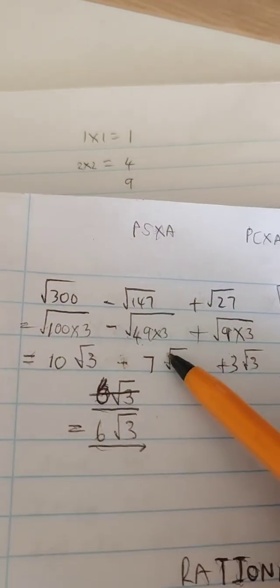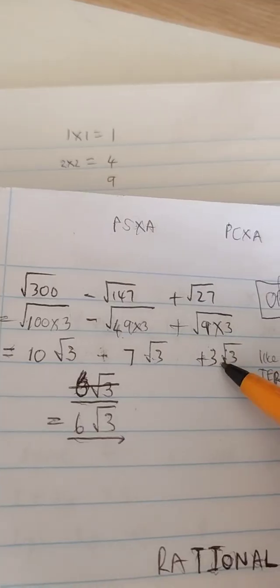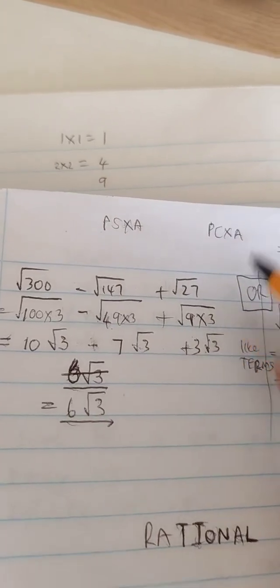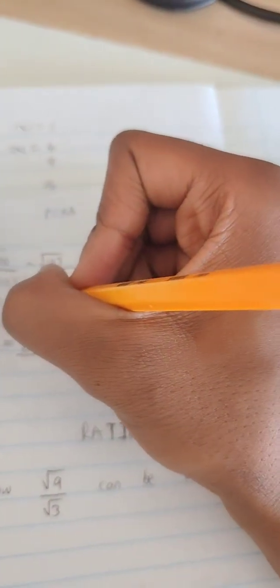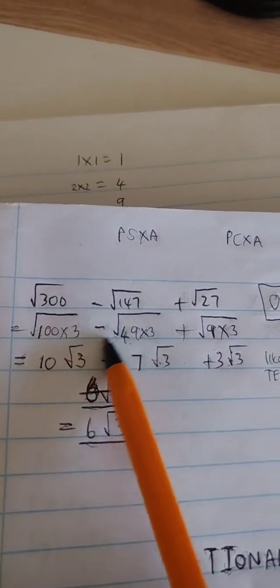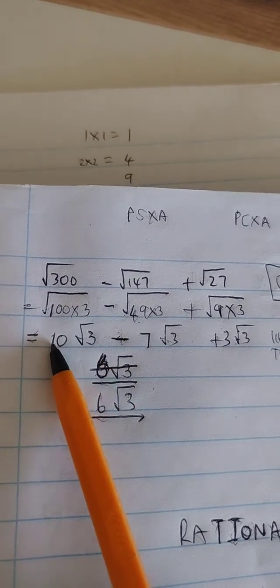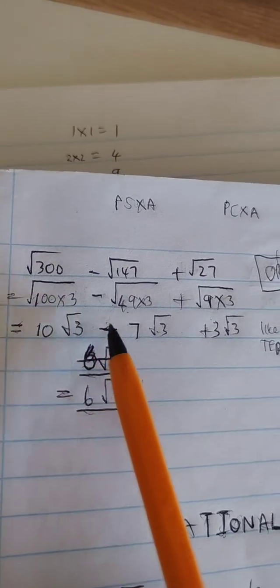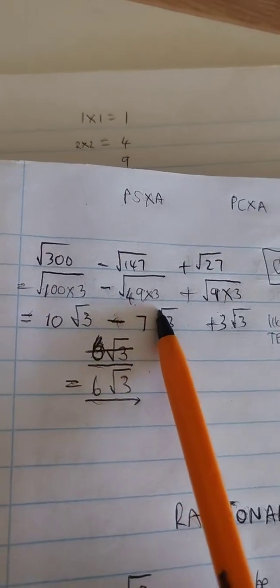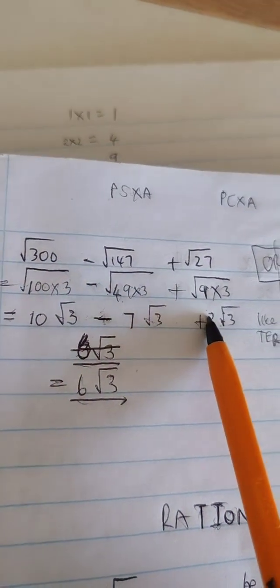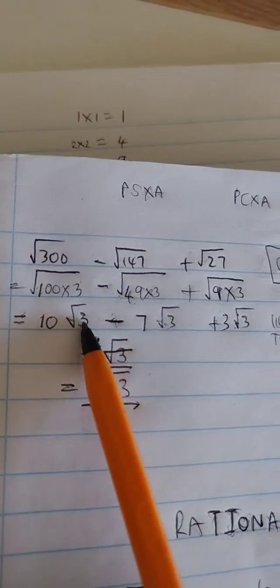Where you have 7 root 3 plus 3 root 3, I thought you were to add. Becky, this is the square root of 3: 10 root 3 minus 7 root 3 plus 3 root 3.